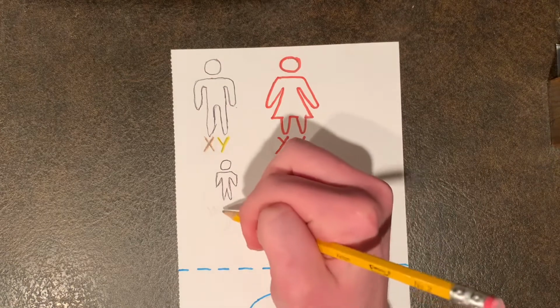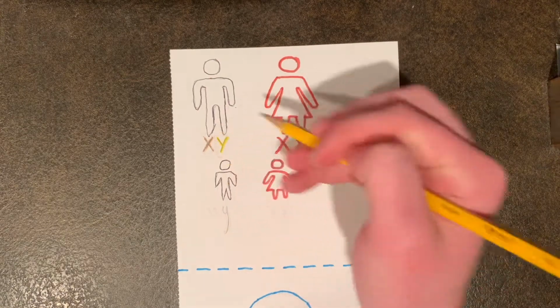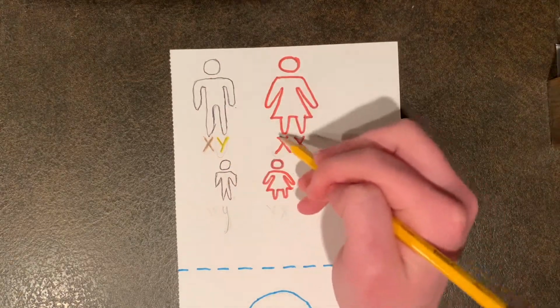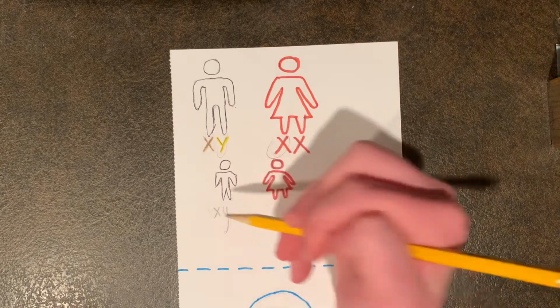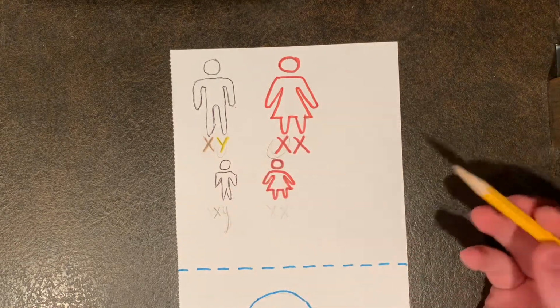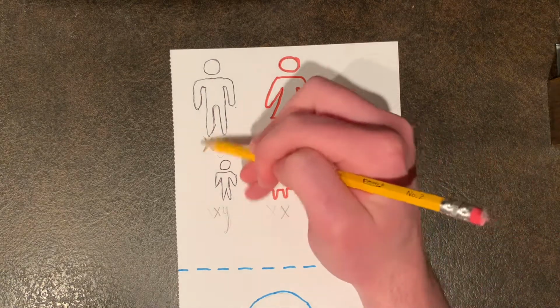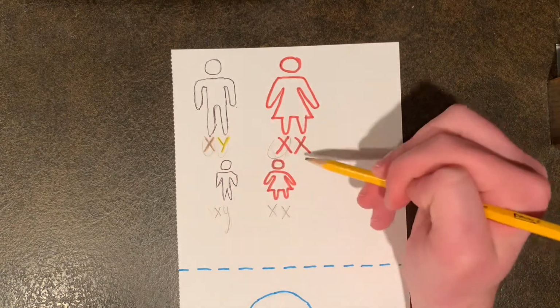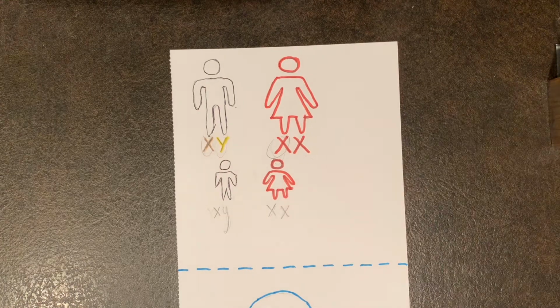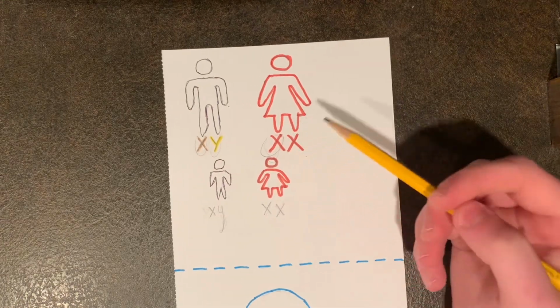The boy is going to get, of course, the Y chromosome from the father, because the mother has no Y chromosome to give, and then an X chromosome from the mother. So it's going to look like that. That's going to be his genotype. The daughter is now going to get an X chromosome from the mother and an X chromosome from the father. So what's happening to this chromosome that hasn't been activated yet? It's being suppressed by the other X chromosome that's activated.